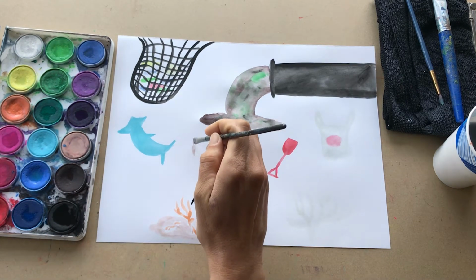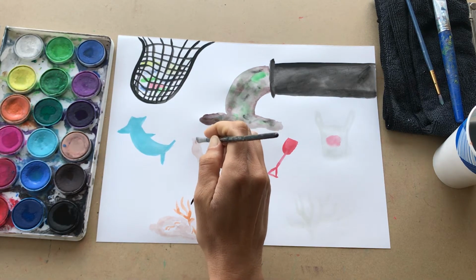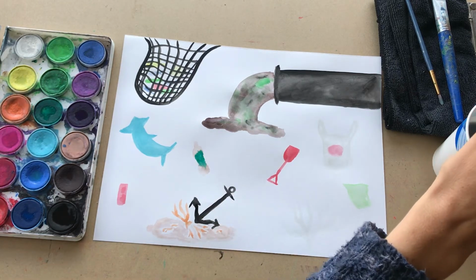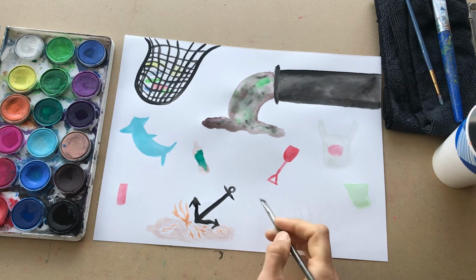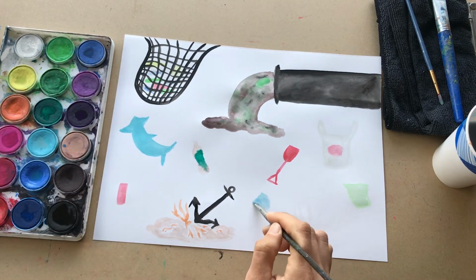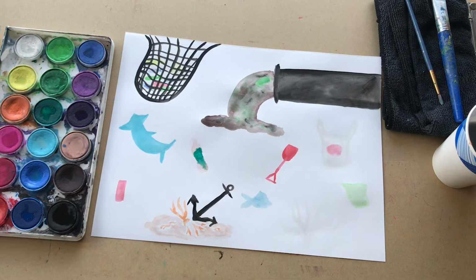Just about any type of plastic that you can imagine could potentially end up in our oceans. So go ahead and use your imagination to paint more trash on your page. Maybe I'll add one more fish that we'll draw a sad face on in our next step. When you've finished with this page, put it to the side to dry.